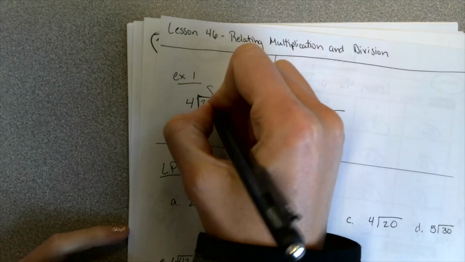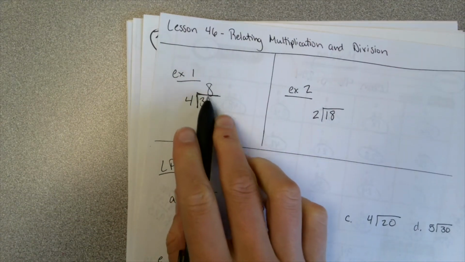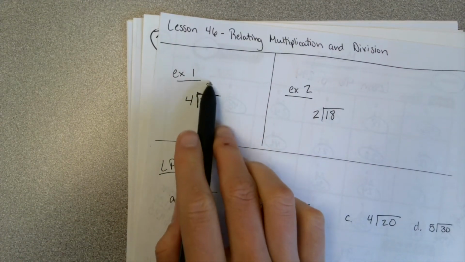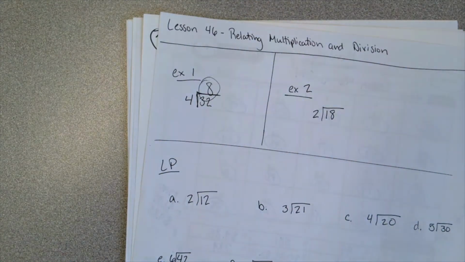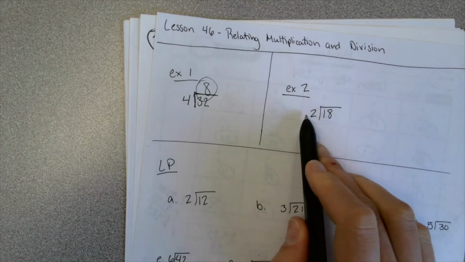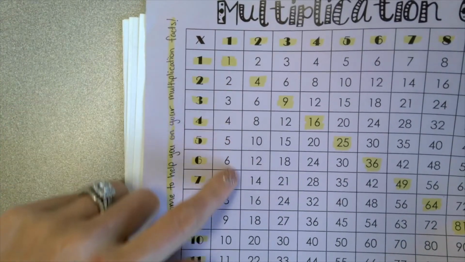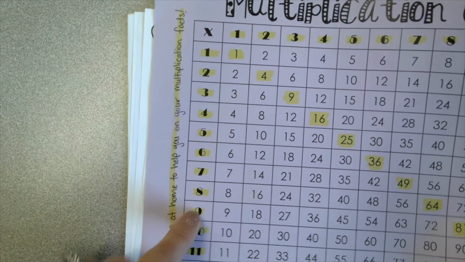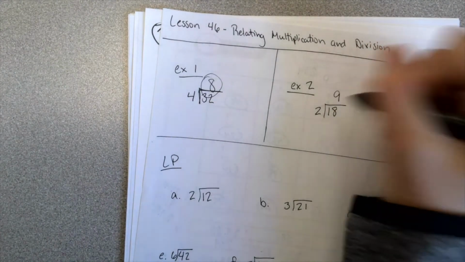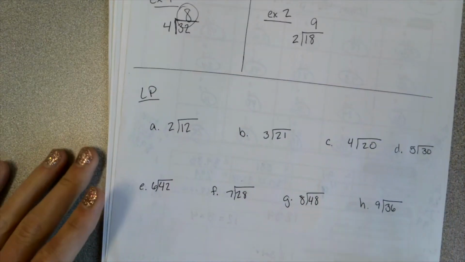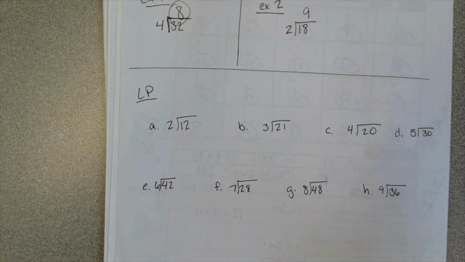When we write that, we're going to write it on the top at the last digit. So right on the top here, 8 is our answer. Same thing, 18 divided by 2. Go in the 2 column, find 18, 9. Go ahead and pause the video. I want you to practice your lesson practice here, and then we'll correct it together.